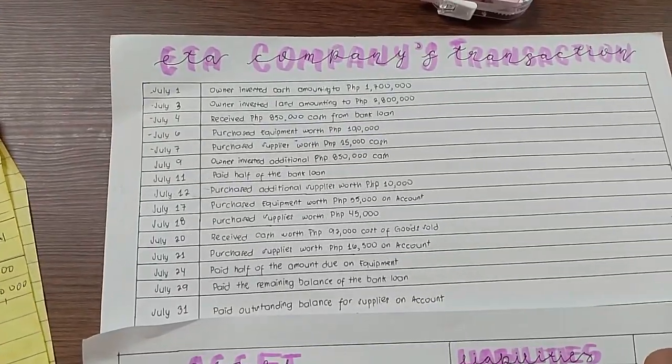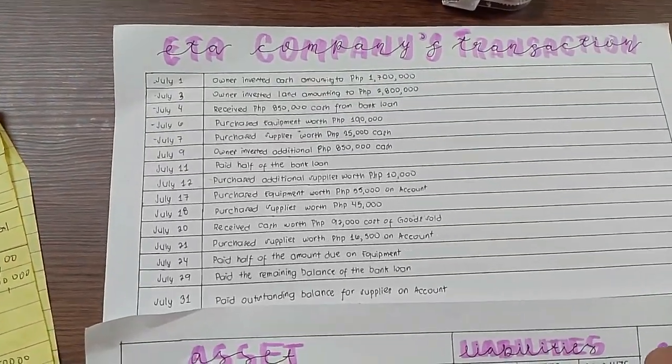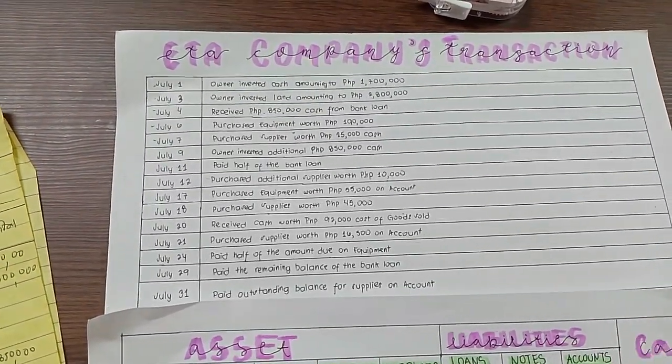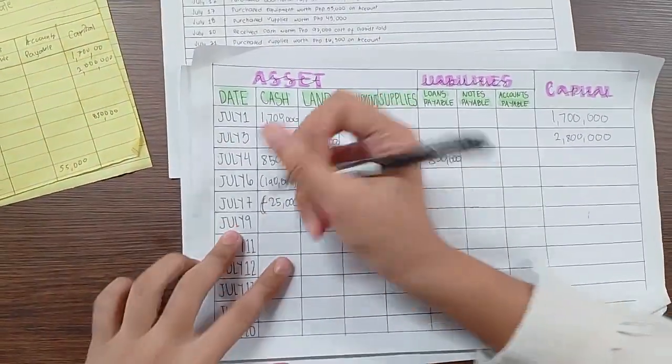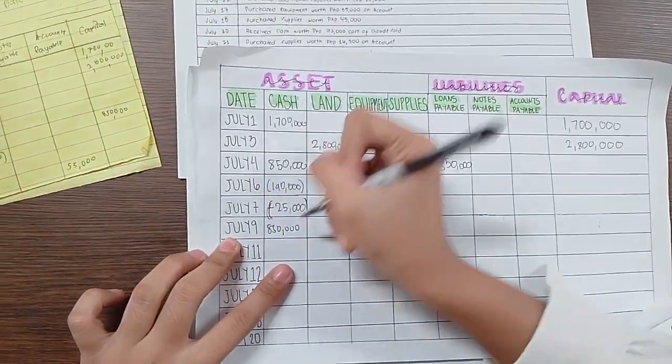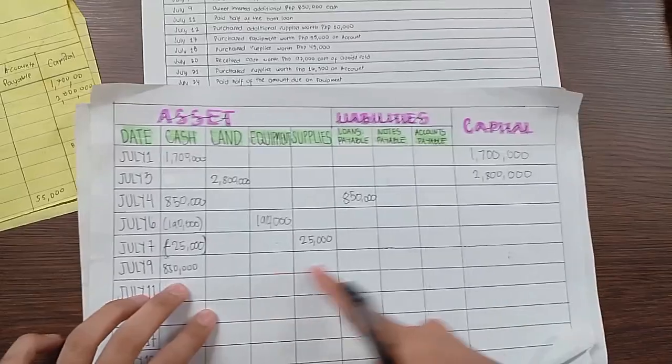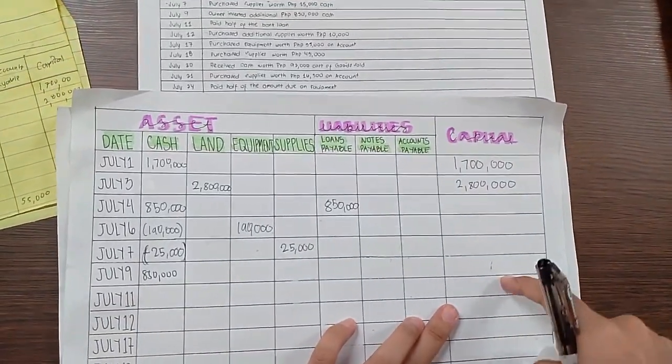Now we will discuss the transactions from July 9 to July 18. Here in July 9, it states that the owner invested an additional 850,000 cash. So we put the 850,000 in cash. And since the owner invested, we also put 850,000 into the capital.